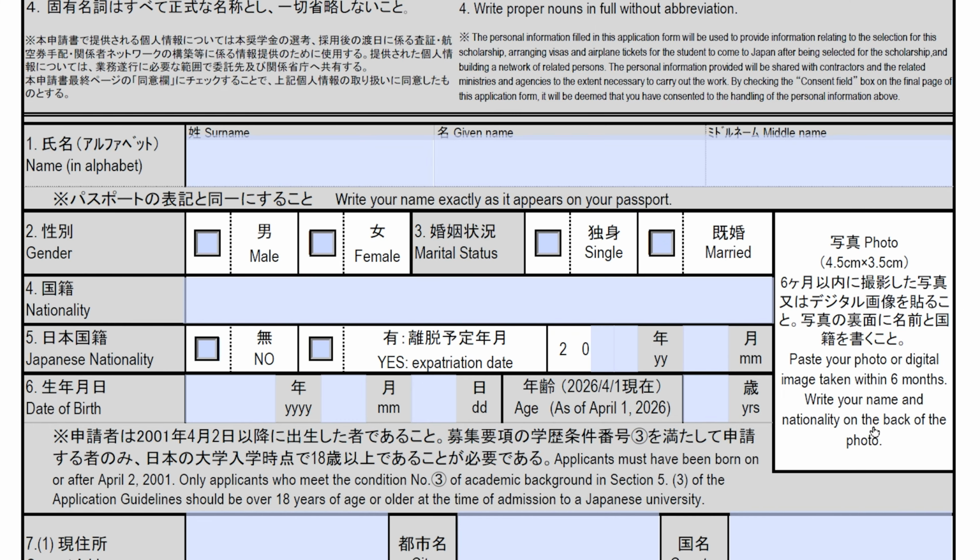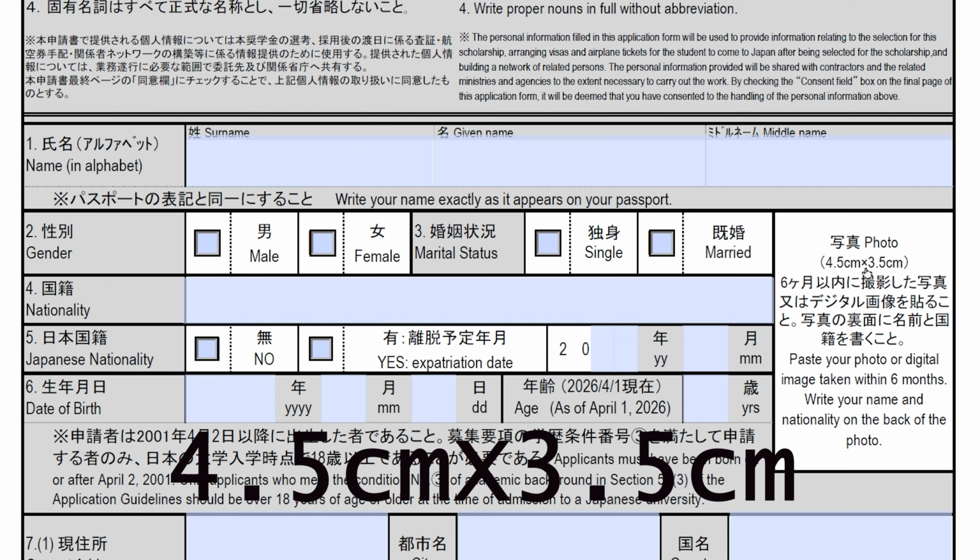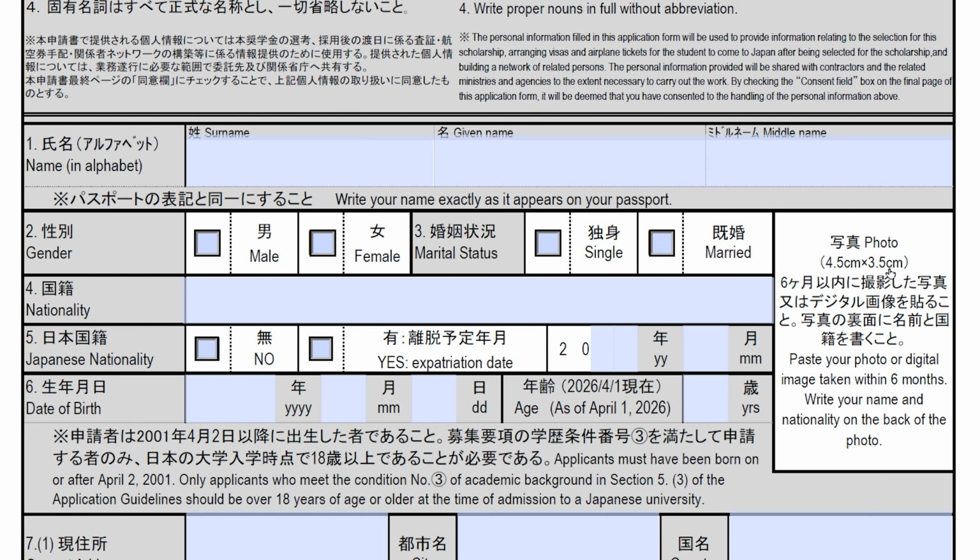Just make sure once you have printed out the form, because you will be required to print out the form, you should paste your photo, and the Japanese are very strict. Make sure you observe the dimensions here. This is 4.5 centimeters by 3.5. So wherever you'll be taking the photo, any photo booth you go to, make sure you specify the dimensions. If you miss out, normally they don't feel well because there are people who are very good with precision. Precision is the biggest characteristic of Japanese people.